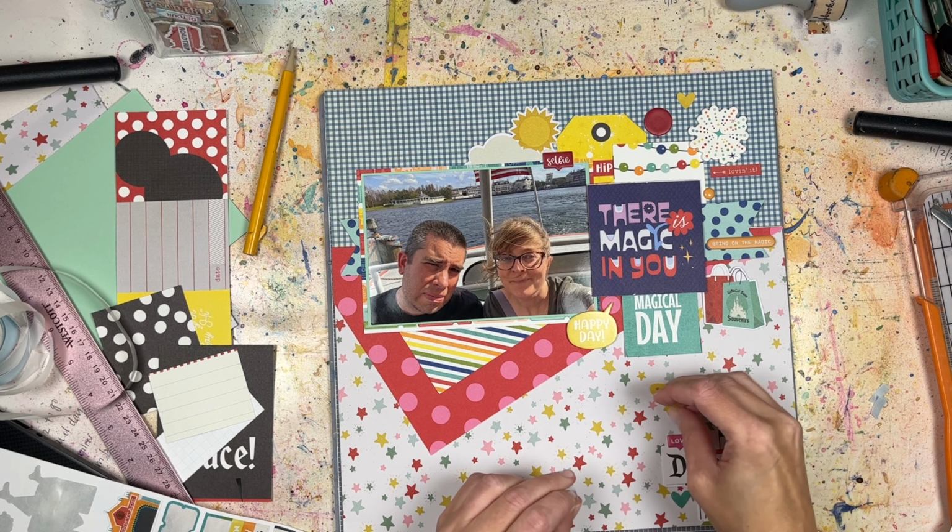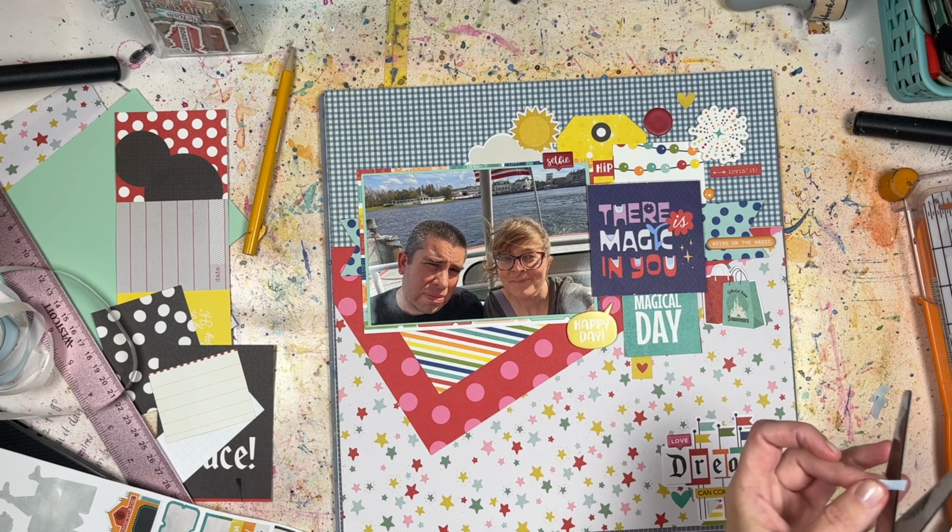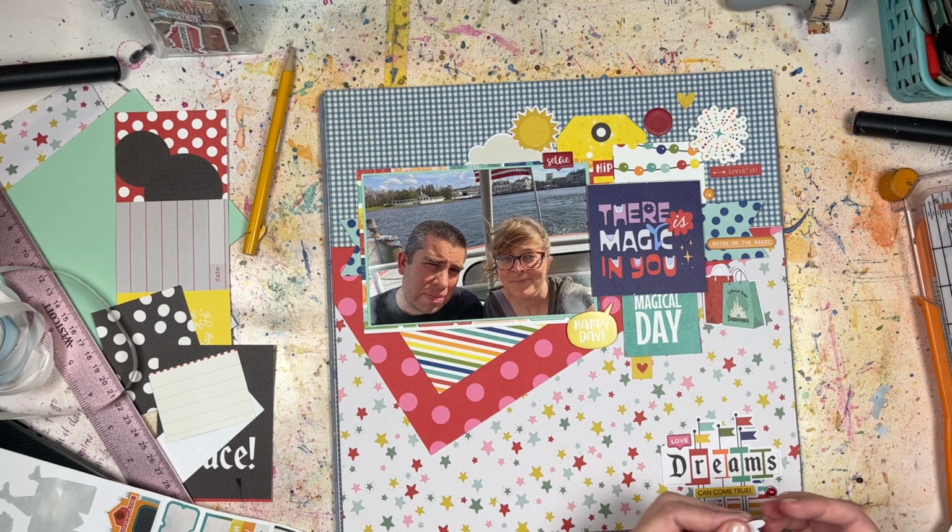I must have subconsciously taken that, or just, many scrapbookers know that if you've got a whole bunch of stuff at the top, you might want to add a little bit of stuff at the bottom, right? That's just a good rule of thumb in scrapbooking.